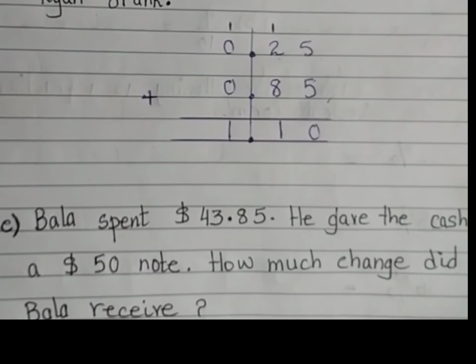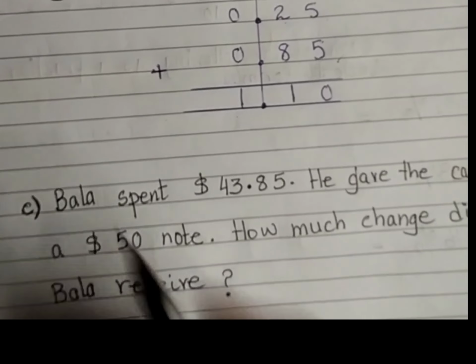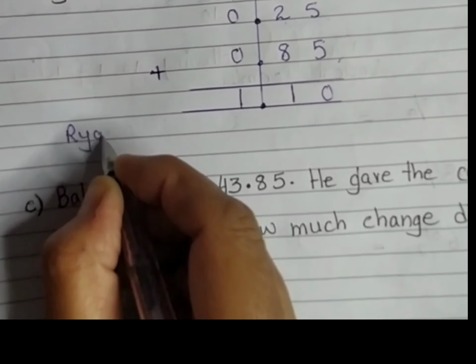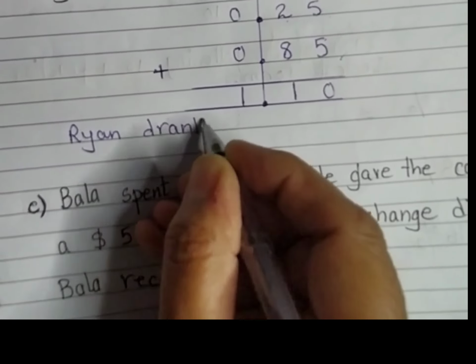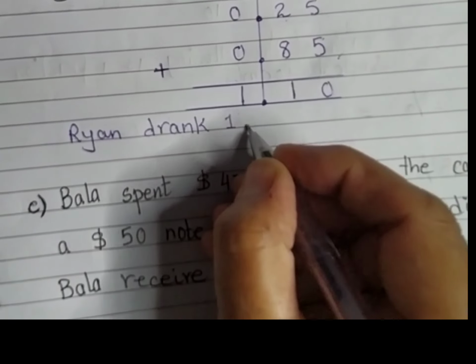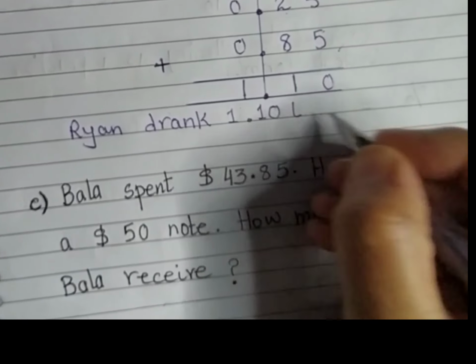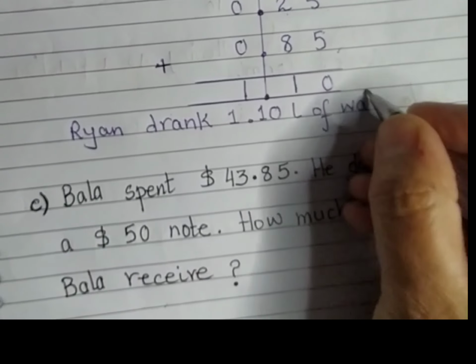So what should be the answer statement? Find the total amount of water that Ryan drank. So I'm going to write down: Ryan drank 1.10 liters of water.